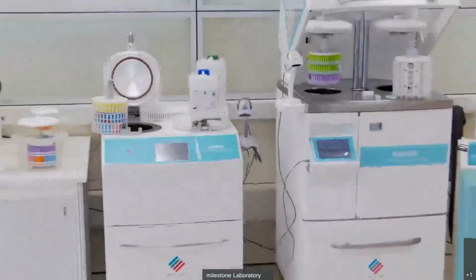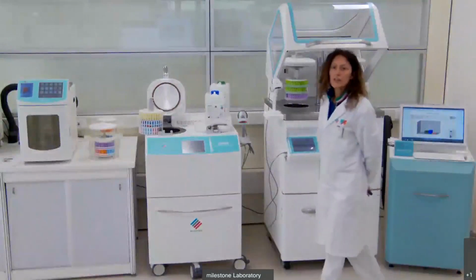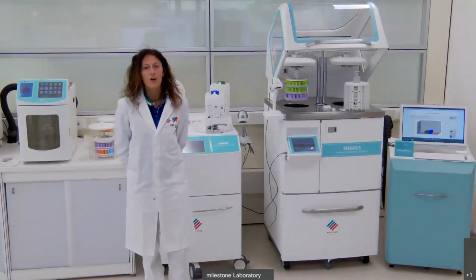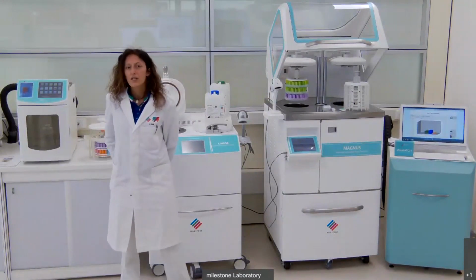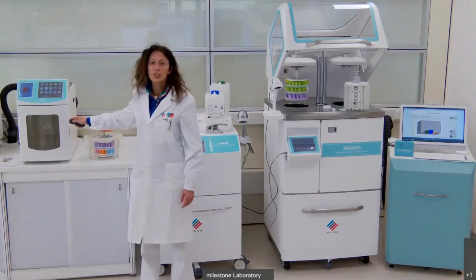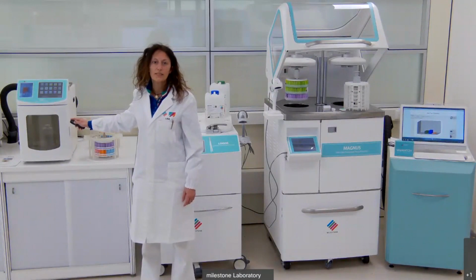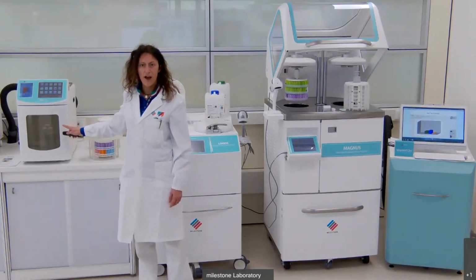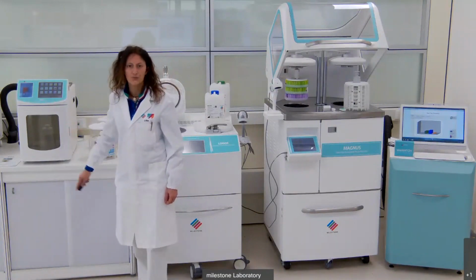Finally, in your lab, you need a flexible tool to process different samples according to specific needs. In COS, you can process samples with a rapid protocol, and it's also possible to decalcify and process bone tissue.